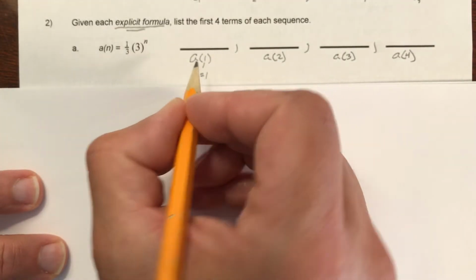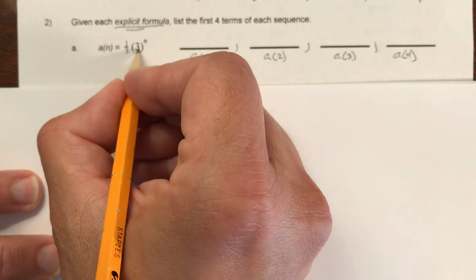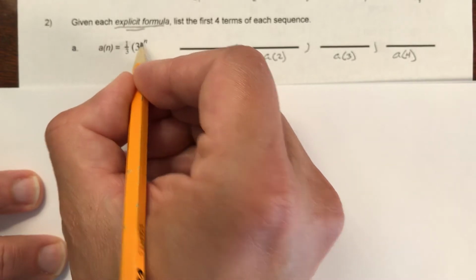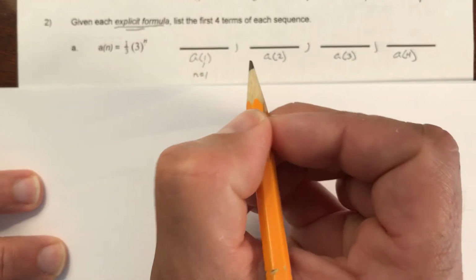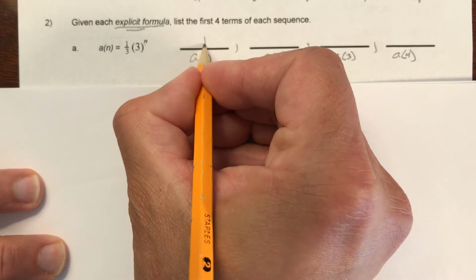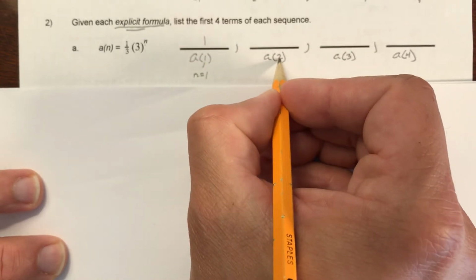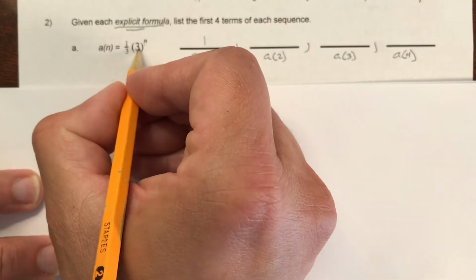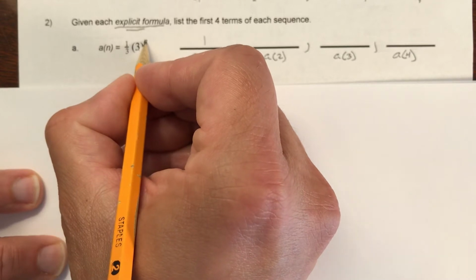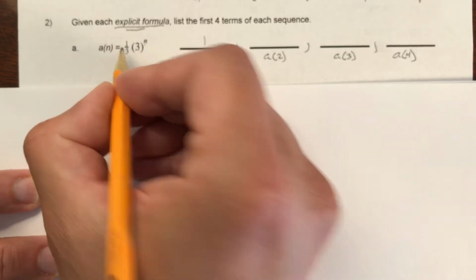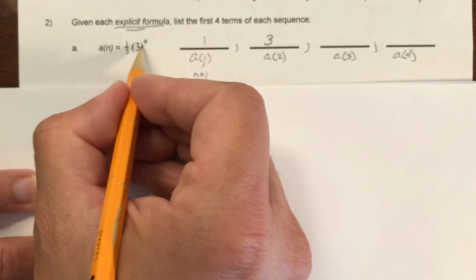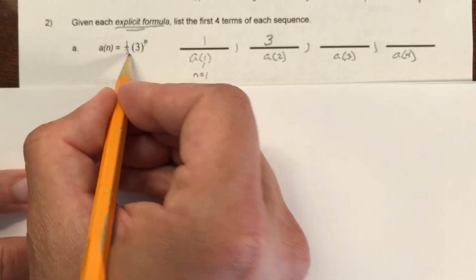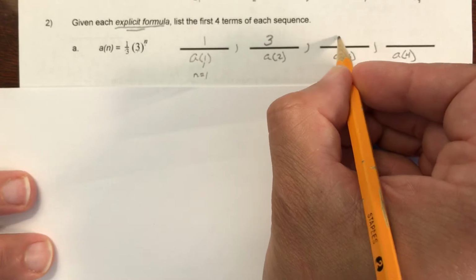So if 1 goes in here, you'll end up with 3 to the first, which is 3, times 1/3, and that calculates to be 1. And you just continually place 2 where n is, so 3 to the second is 3 squared, or 9, times 1/3 is 3. 3 in here, 3 to the third is 27 times 1/3 is 9.